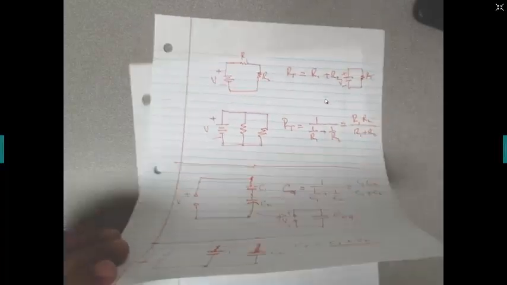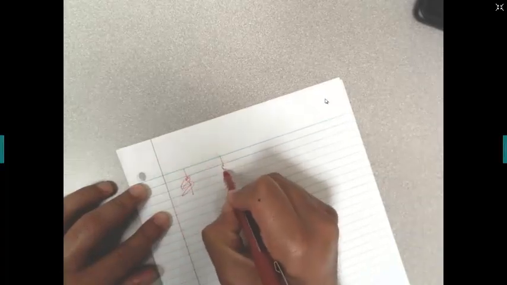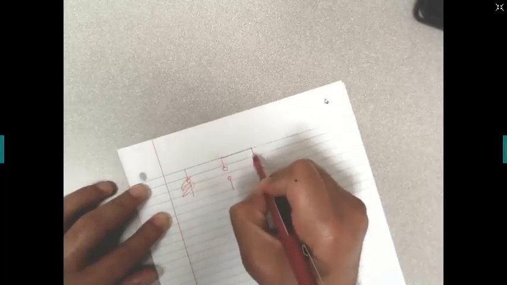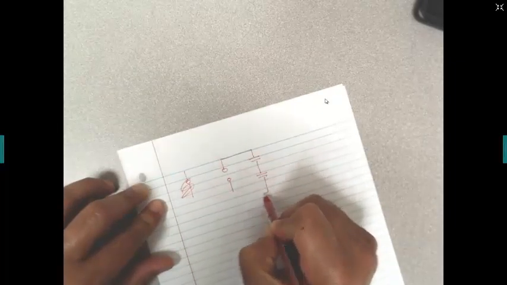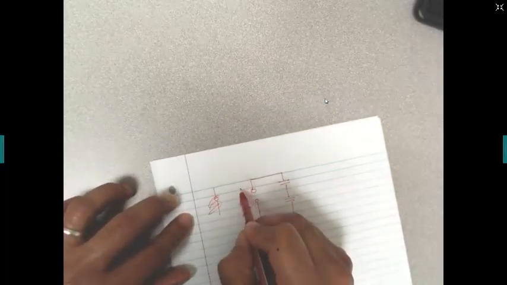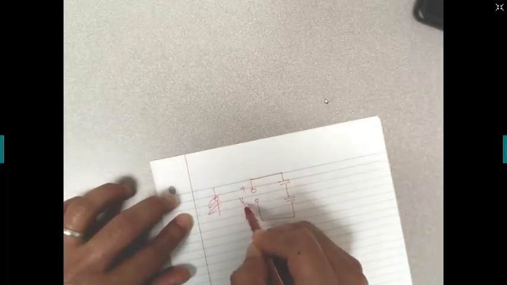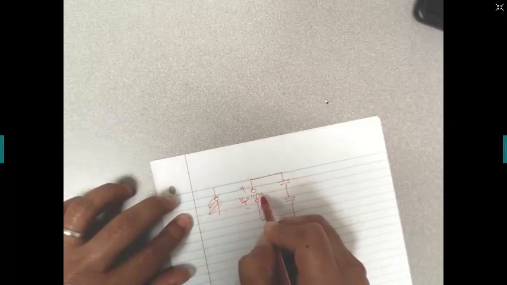So let's do a numerical problem right here so we can see. We can take a look at this problem on page, let's say page number 510 of your book. It's the same. Let's see, we have this circuit right here. In this, we're going to have a total voltage here of 1000 volts.